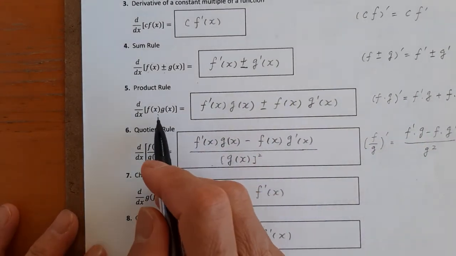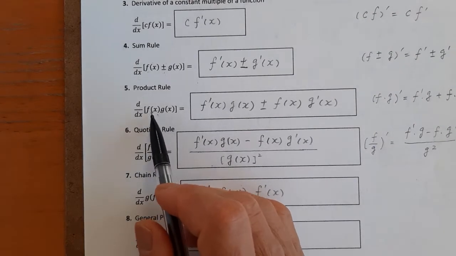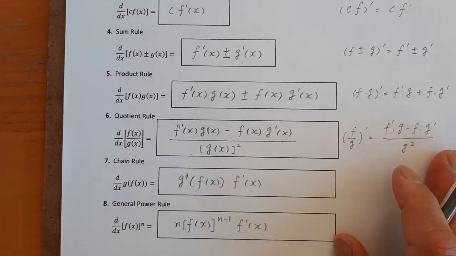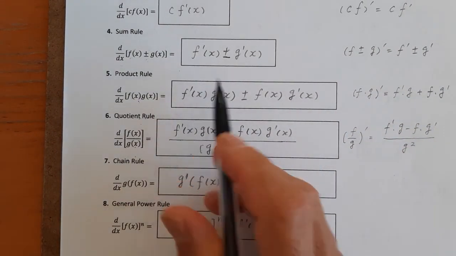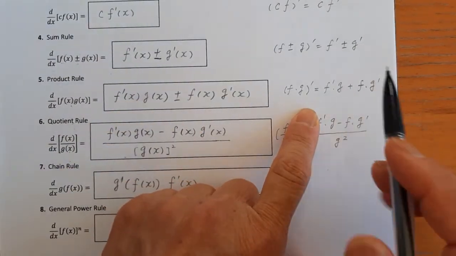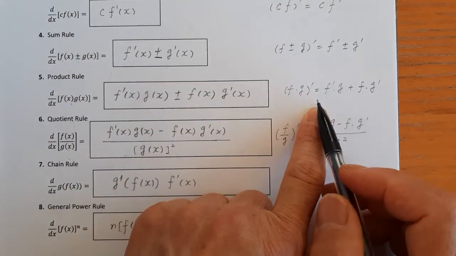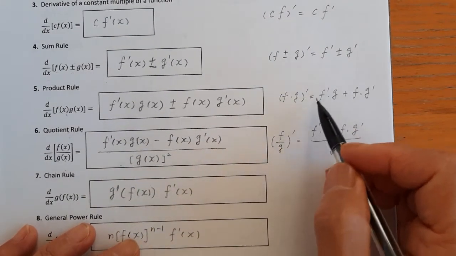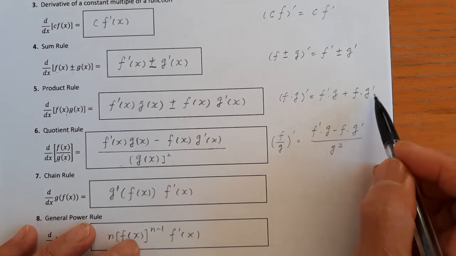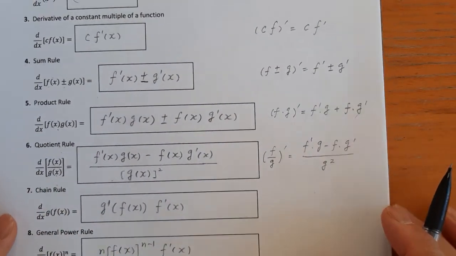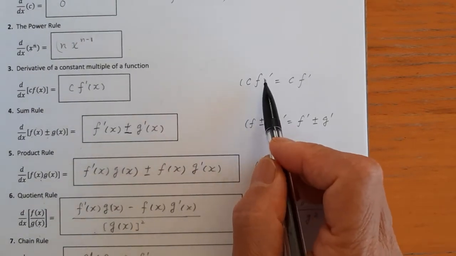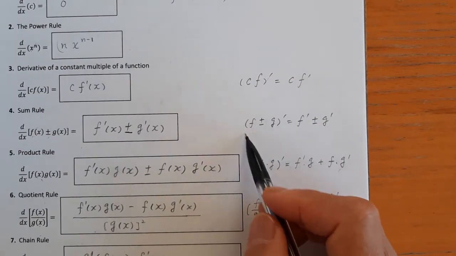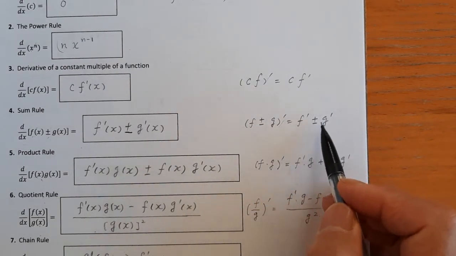And the product rule is this. The derivative of f times g is equal to f prime times g plus f times g prime. Simplified, it is written like this. The derivative of c times f is c times f prime. The derivative of f plus g is f prime plus g prime.